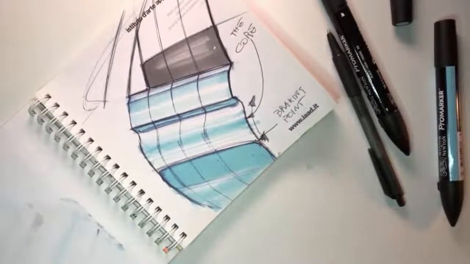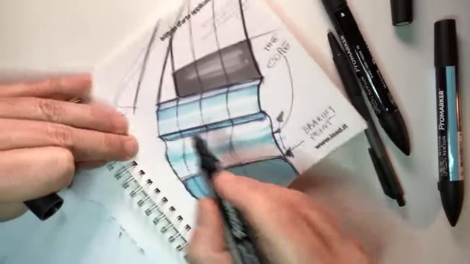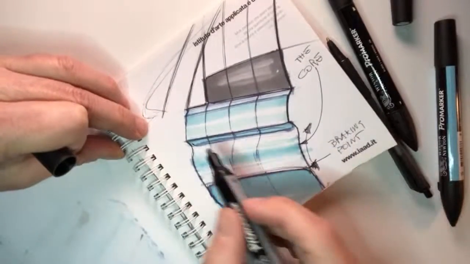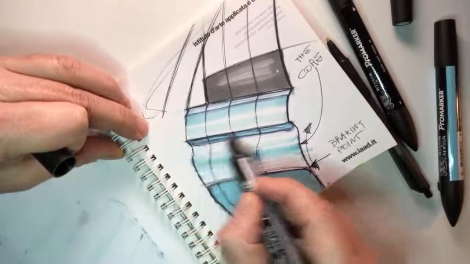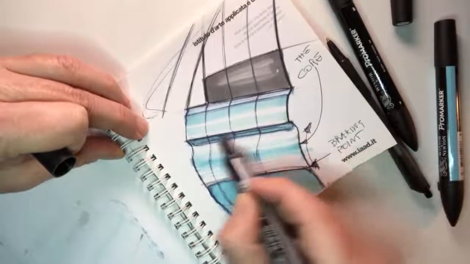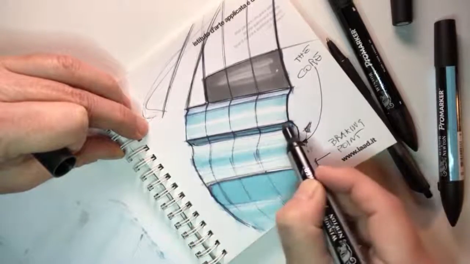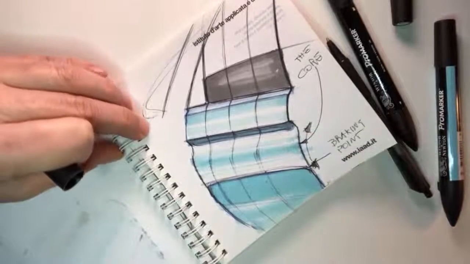And now I will take the gray, and I make that reflection that is really in shadow darker. You see?